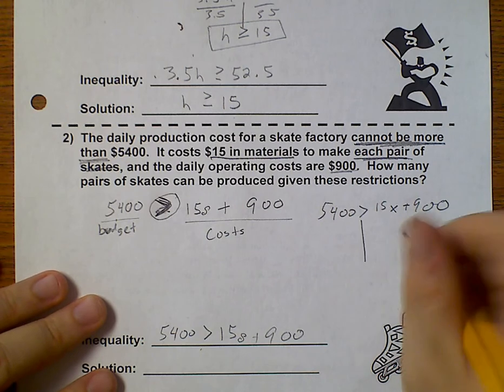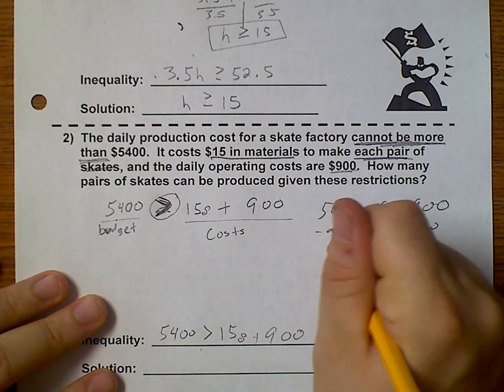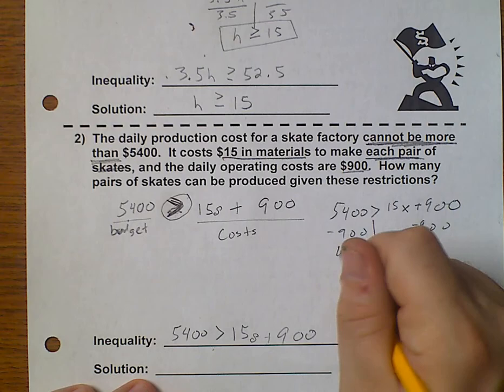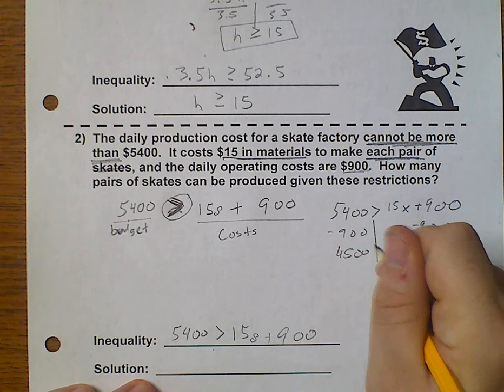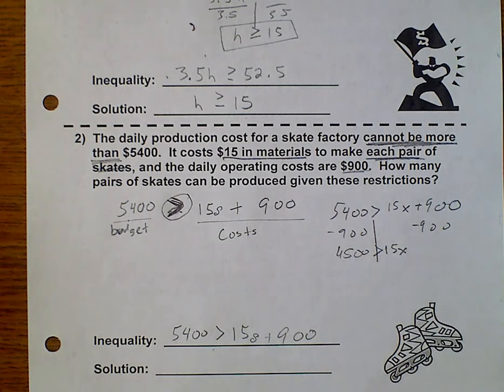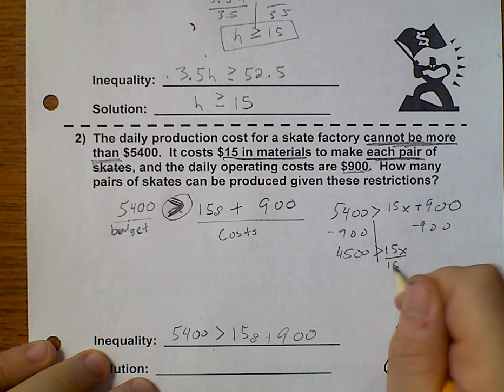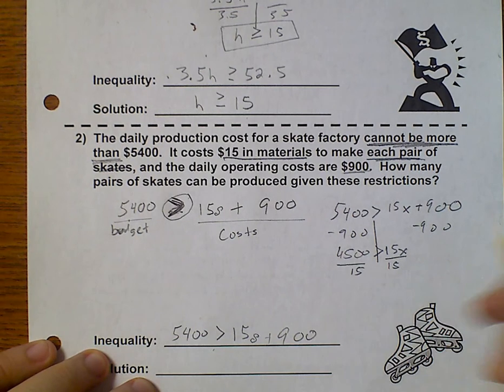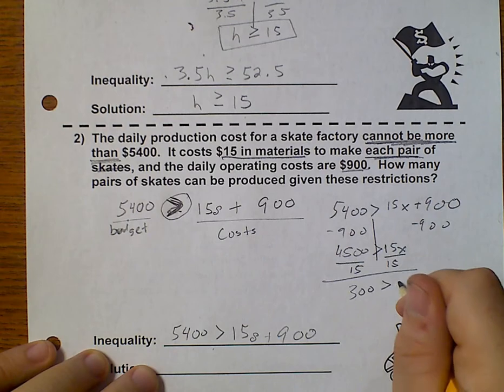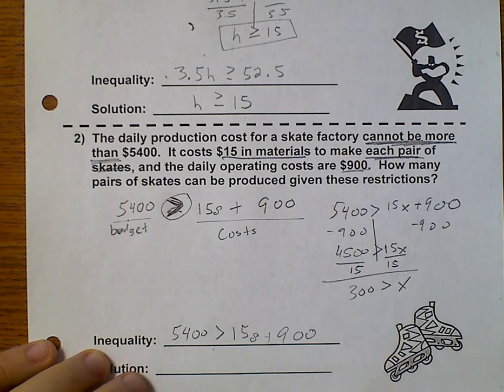I'm going to subtract 900 right off the bat because those are my operating costs. I can't change those. So 5400 minus the 900 gives me 4500. $4,500 to work with in order to make skates at 15 bucks a pop. Divide both sides by 15, and then I get that 300 must be greater than x.